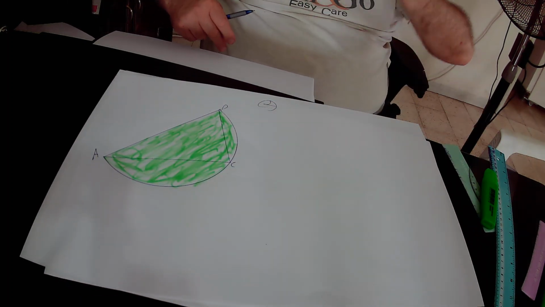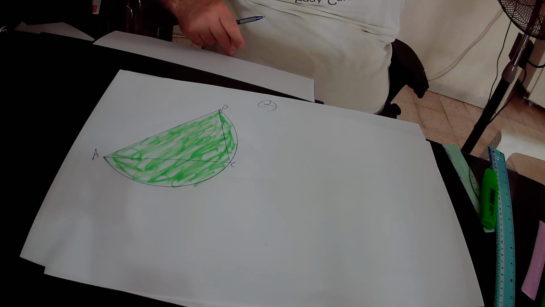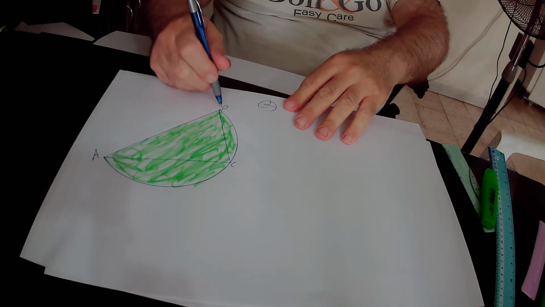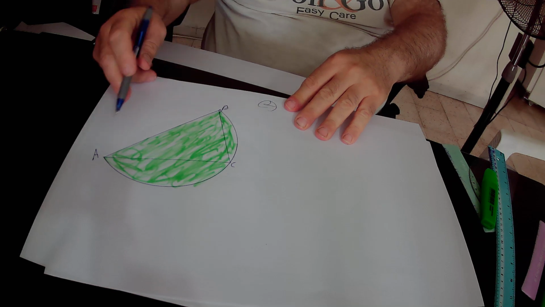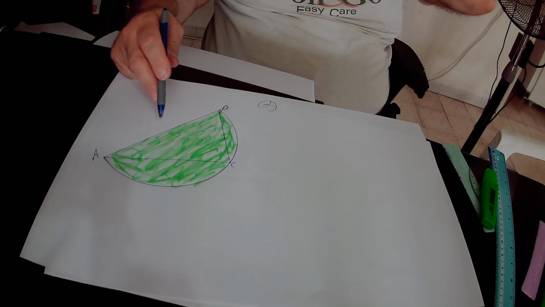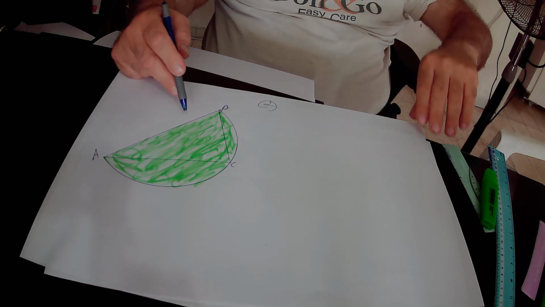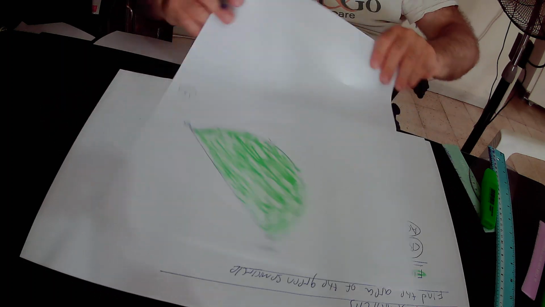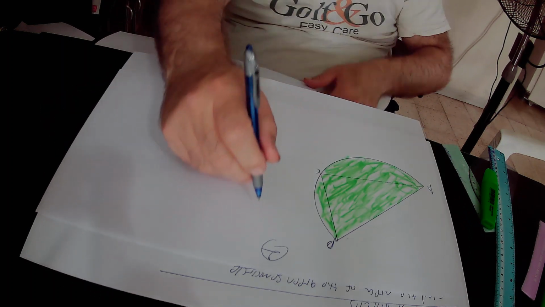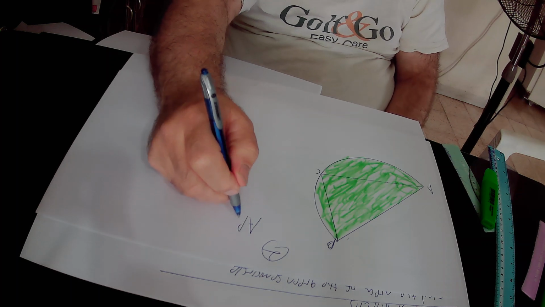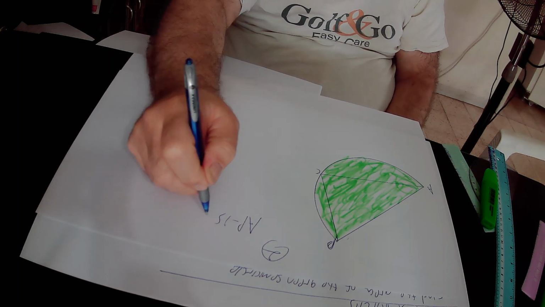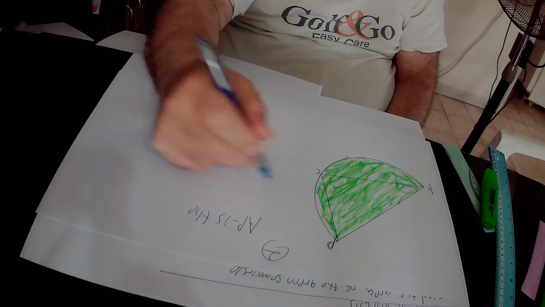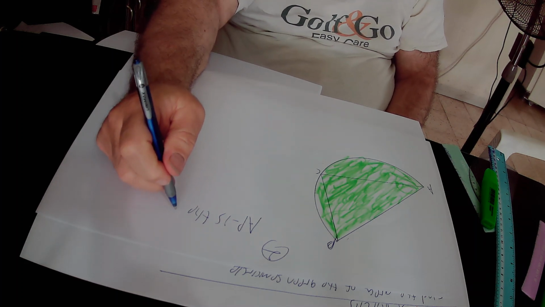This is the green semicircle that I covered on the original drawing. AP is of course the diameter of this green semicircle, so I'll write it down. AP is the diameter of this green semicircle.